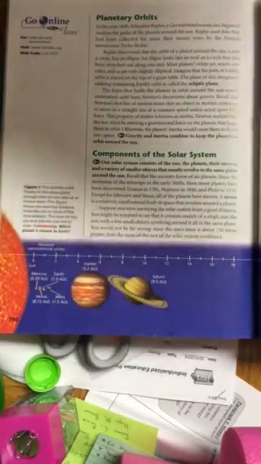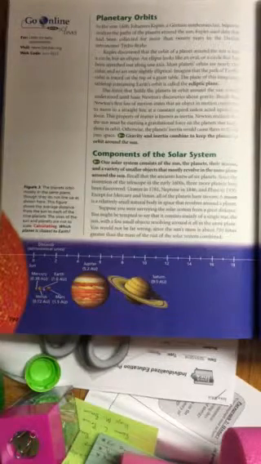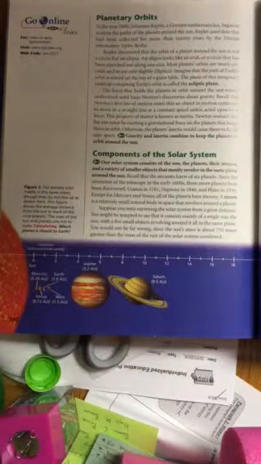Chapter 25, Section 1, page 792. Planetary orbits. In the year 1600, Johann Kepler, a German mathematician, began to analyze the paths of the planets around the Sun. Kepler used data that had been collected for more than 20 years by the Danish astronomer Tycho Brahe. Kepler discovered that the orbit of a planet around the Sun is not a circle, but an ellipse.